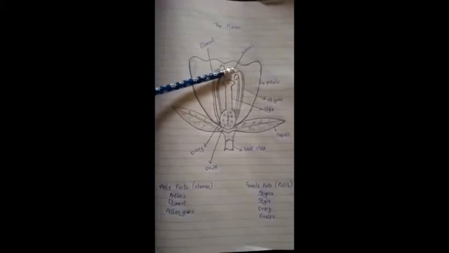The male part of a flower is also known as the stamen, and the female part of a flower is also known as the pistil. Let's go back to our diagram. On the diagram, as I have said, this is the male part of a flower. This part is known as the anthers. The main function of the anthers is to produce pollen grains that land on the stigma.